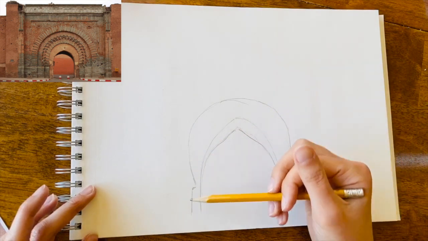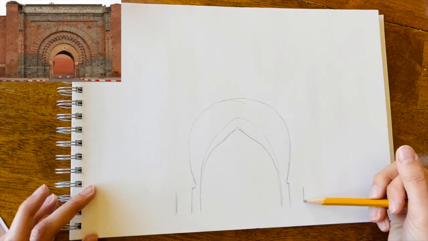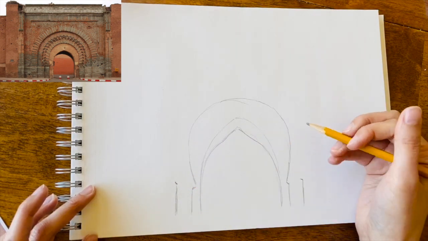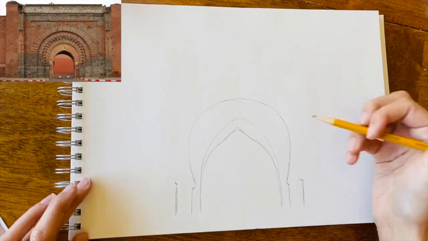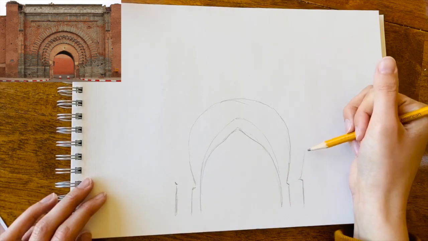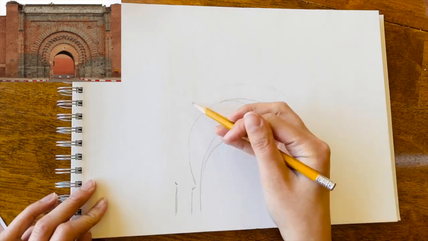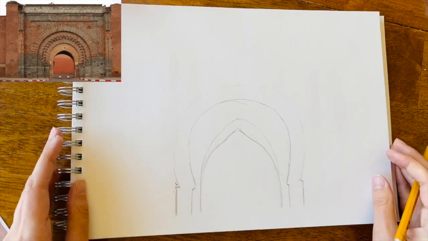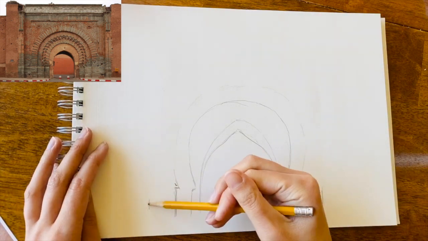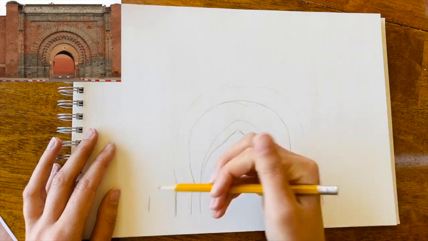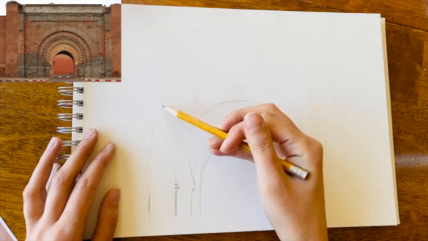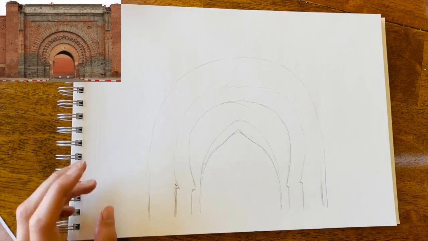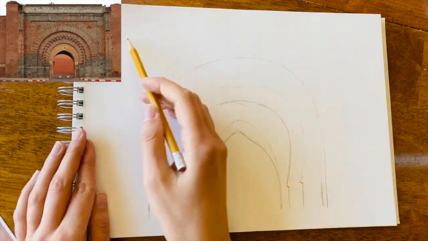Now I'm putting in some lines where I see this molding on the wall, and notice it goes up and around like a horseshoe shape. And now for the top of the building, we're just going to put a straight line.